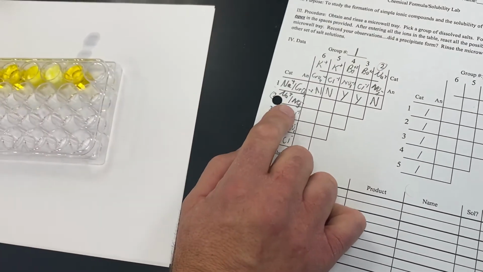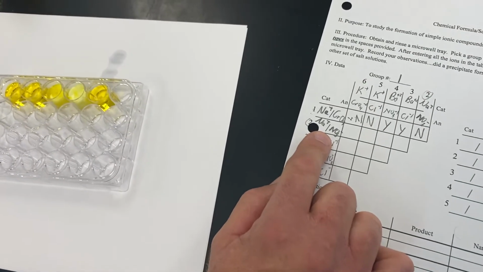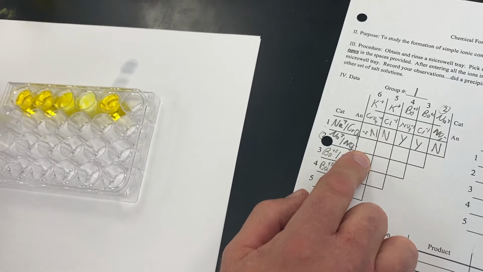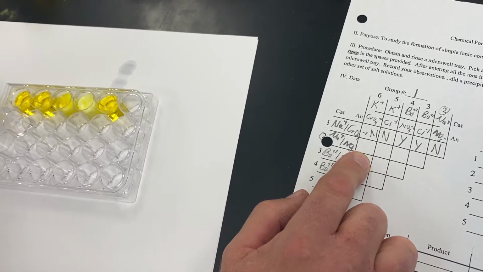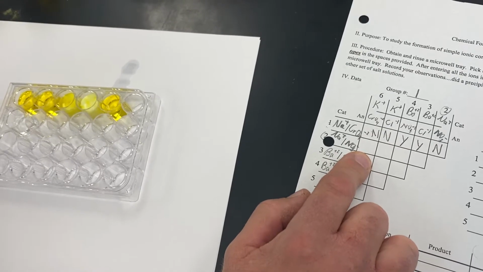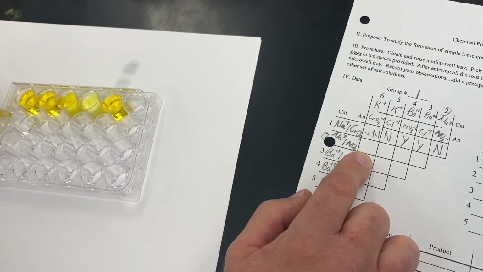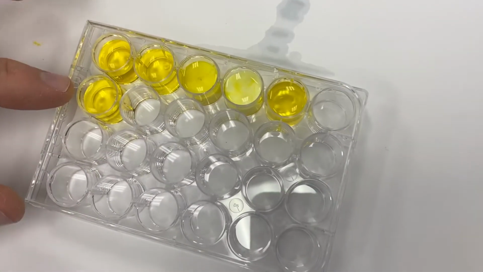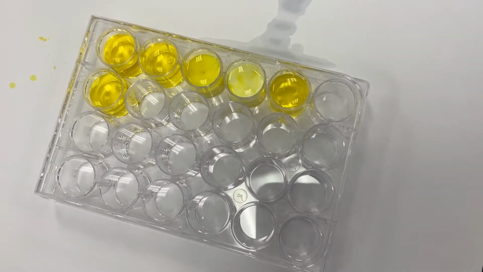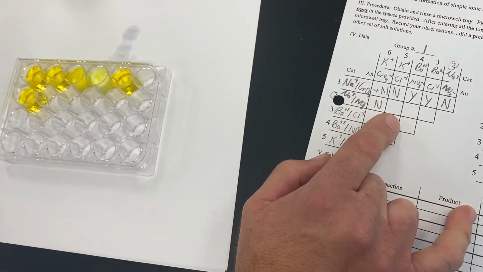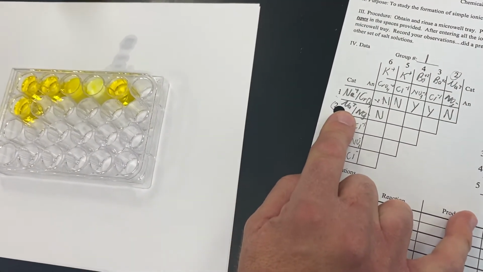Okay, now moving down to our next row, we have sodium nitrate, and we will mix that with potassium chromate, which is this guy. And you'll notice that this well here is also clear, meaning that we did not form a precipitate. So that's a no.